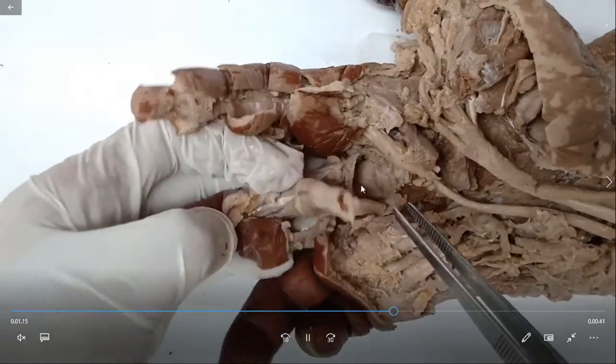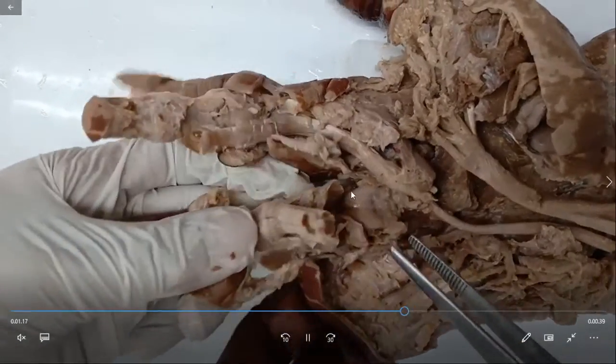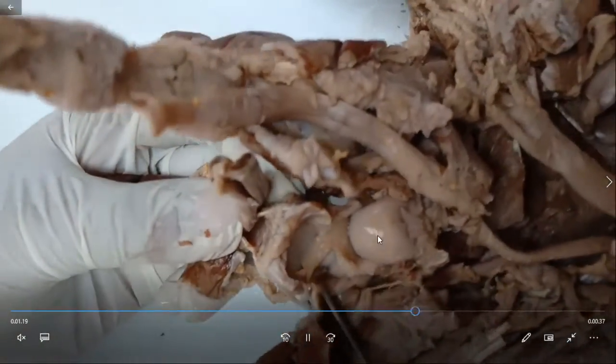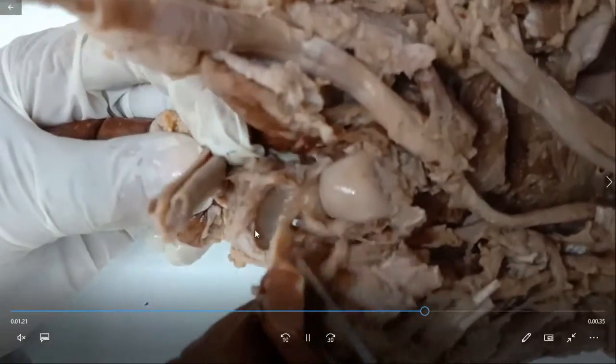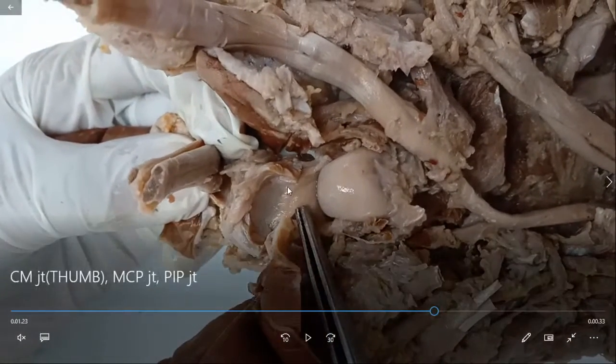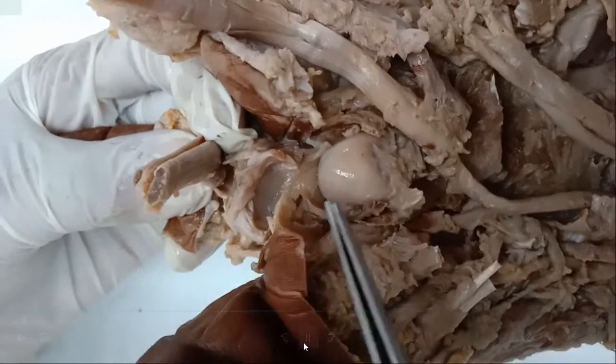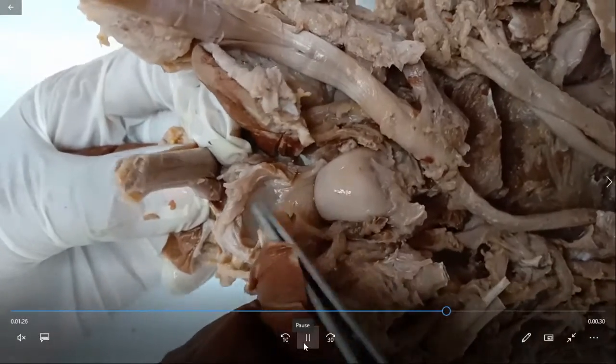So over here showing the metacarpophalangeal joint. Appreciate the head of the metacarpal. This is the third metacarpophalangeal joint. See the thickened capsule in the metacarpophalangeal joints. The surface is the articular surface.